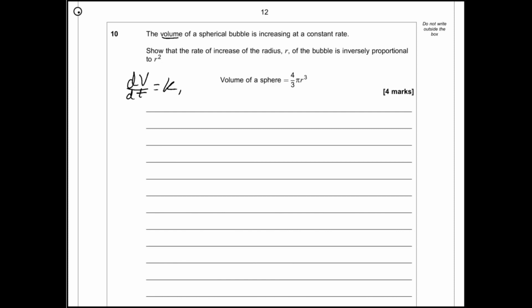So show that the rate of increase of the radius, so that's dr/dt, of the bubble is inversely proportional to r squared. So we want it proportional to 1 over r squared. Right. And we're given this equation for the volume of a sphere. So that's just common knowledge though.